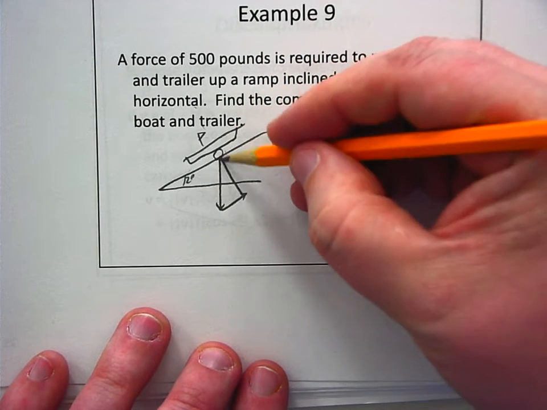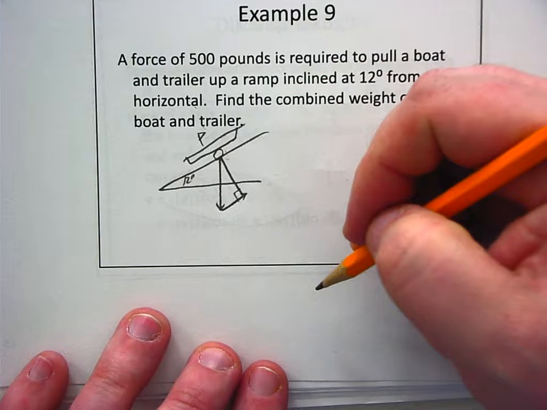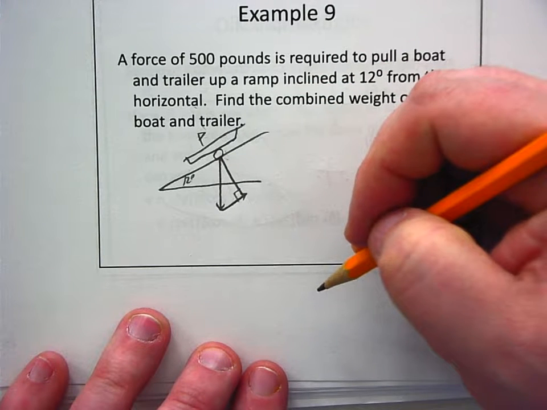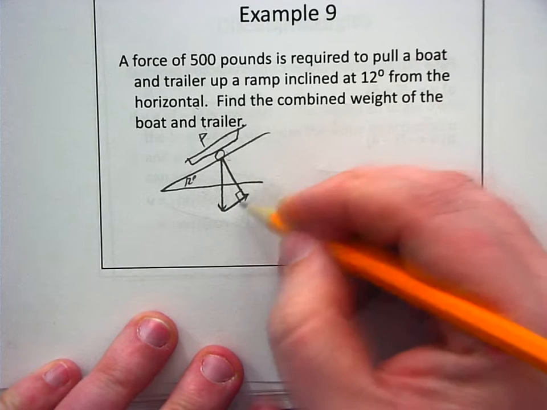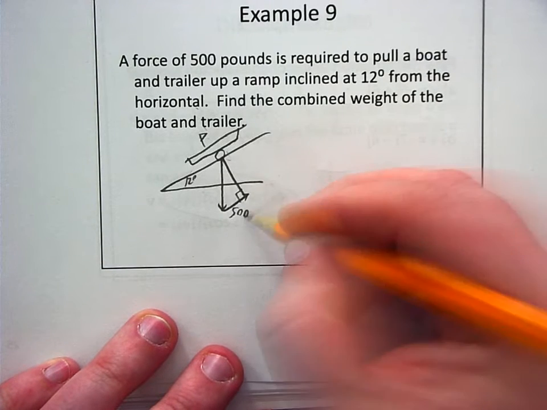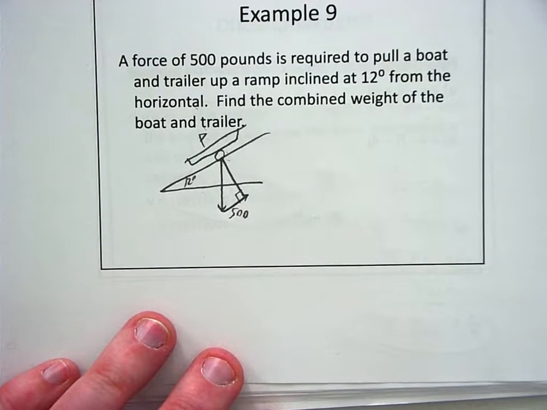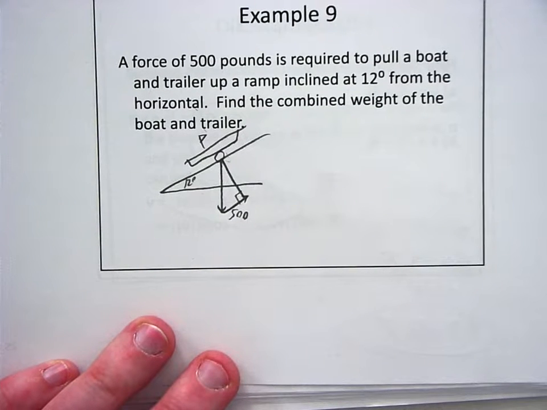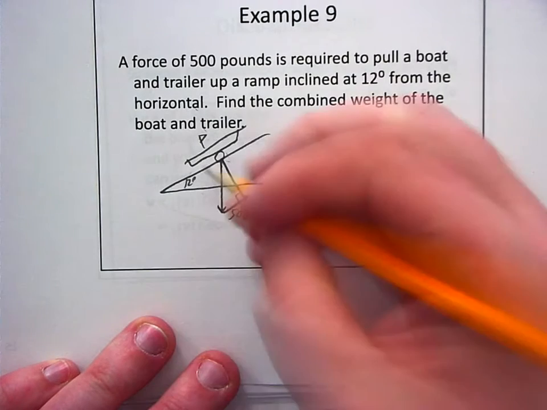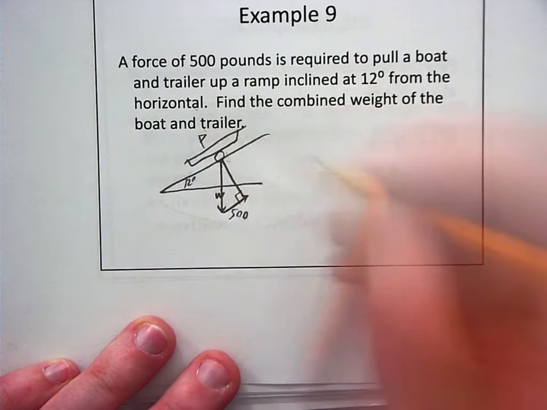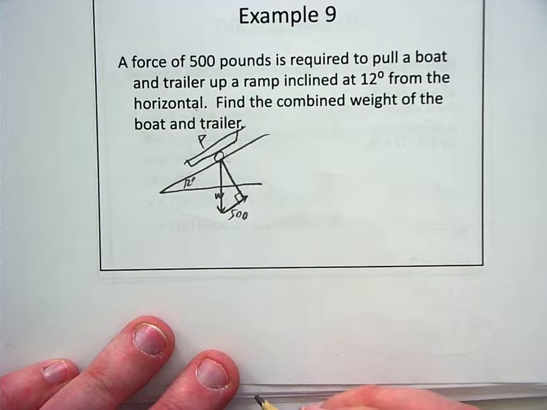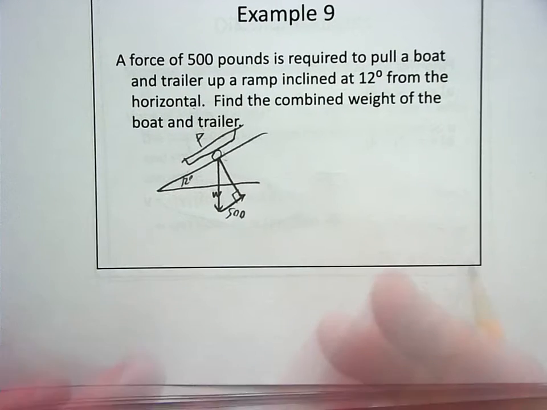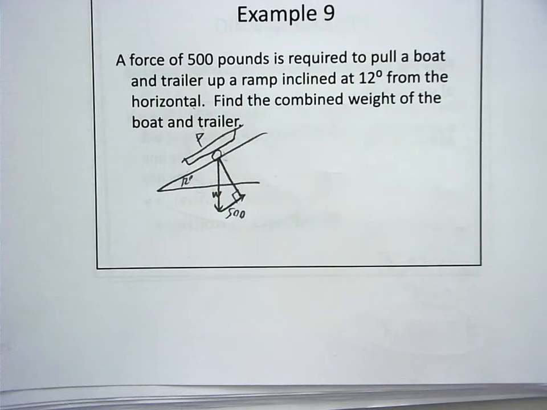The nice thing is if this is a right angle, that's a right angle. You see that? If this length is 500, then the magnitude of this is 500 pounds. Well, the nice thing is the combined weight is where? Which vector represents the combined weight? Straight down. So the idea of this is your W. So, the only last part is, well, what other angle do I know?